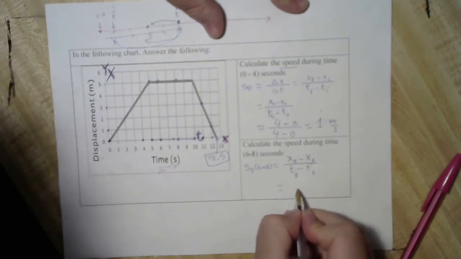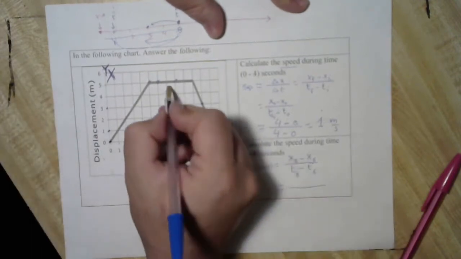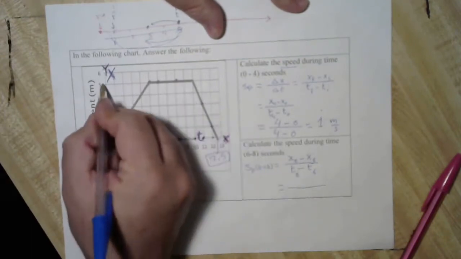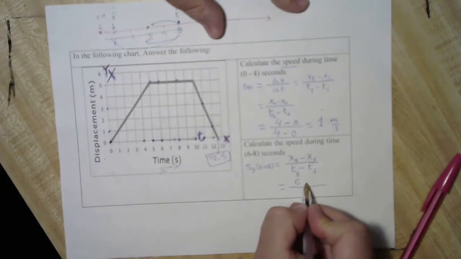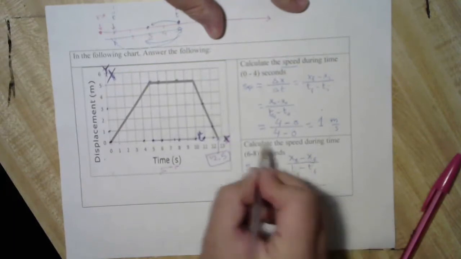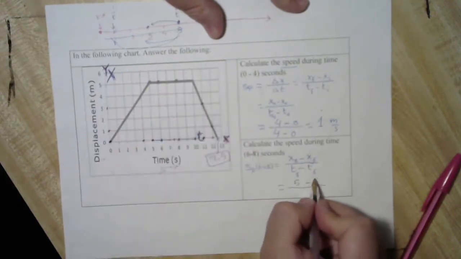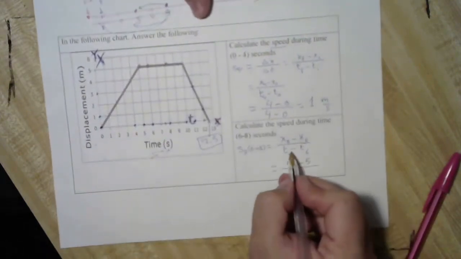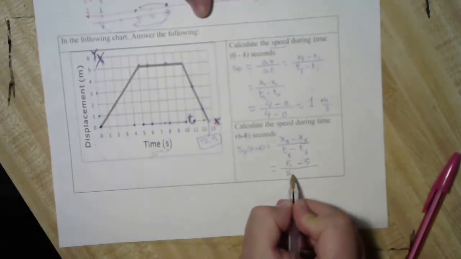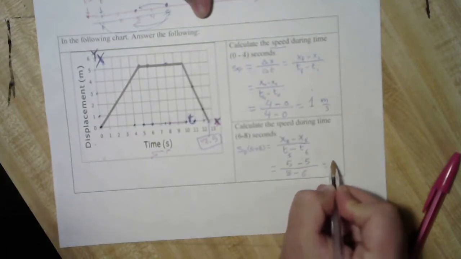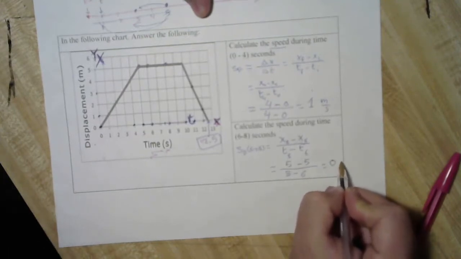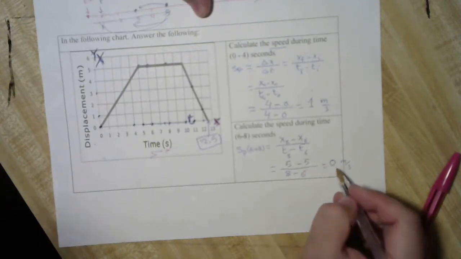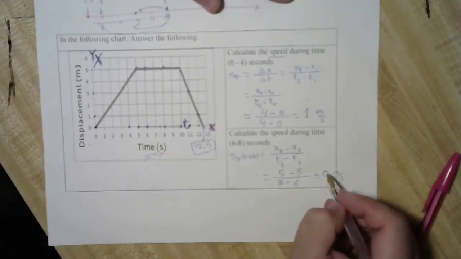X at 8 is equal to 5, minus X at 6, the same value, 5, because we were stopping here, over 8 minus 6, which is equal to 0 meters per second. If we have velocity or speed of 0, that means we are stopping.